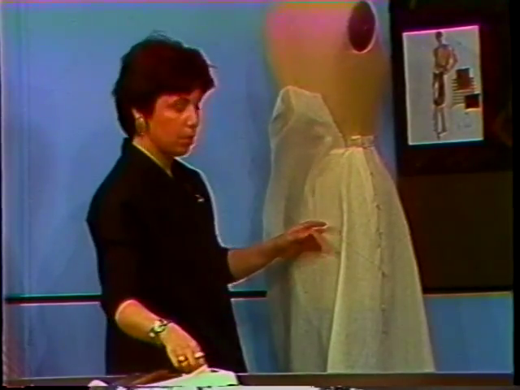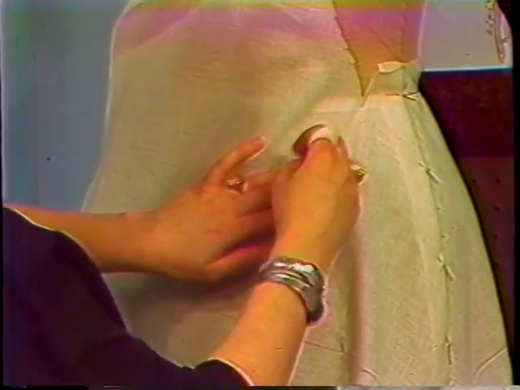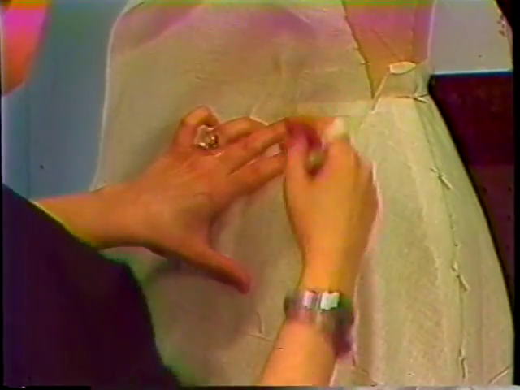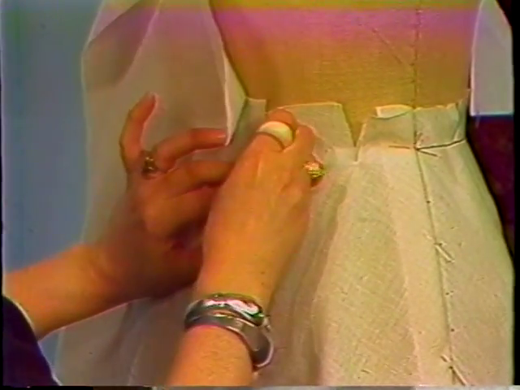Place a pin to hold the flare in position, smooth over, place a pin, smooth up to the next flare point at the waist, cut above the waist seam, clip down, and drop the flare into position.